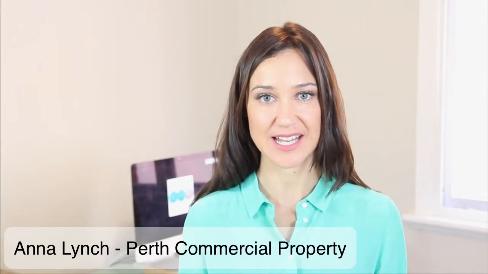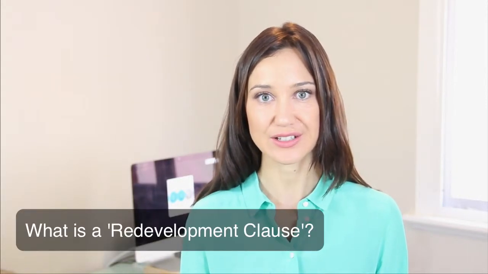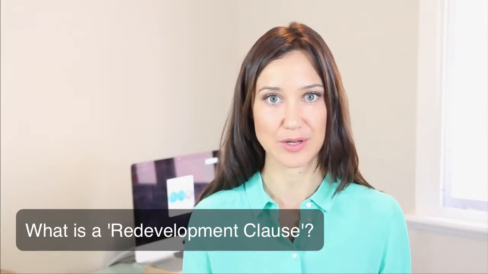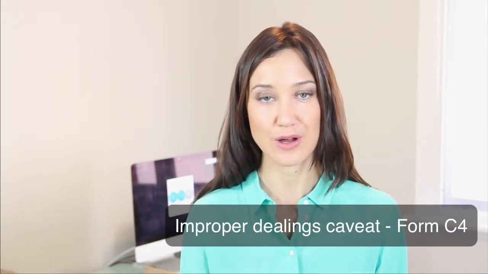What I'm going to cover today is the preparation of commercial leases, the inclusion of a redevelopment clause in commercial leases and what you need to consider as a lessee, and also the Improper Dealings Caveat Form C4, which Landgate has created in order to assist in protecting you against property fraud.